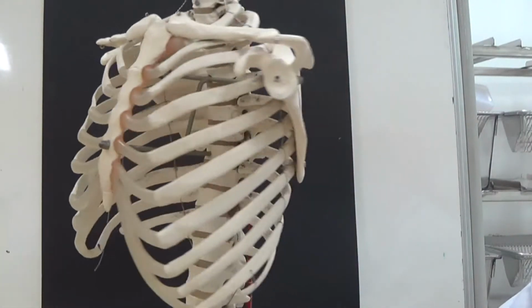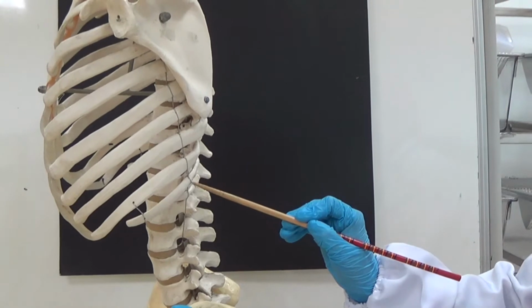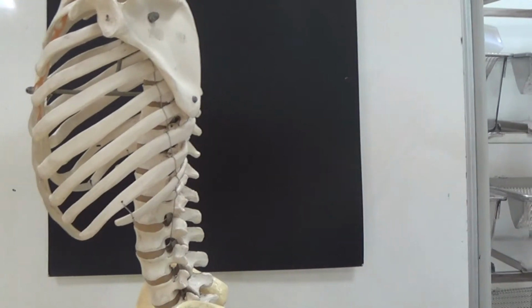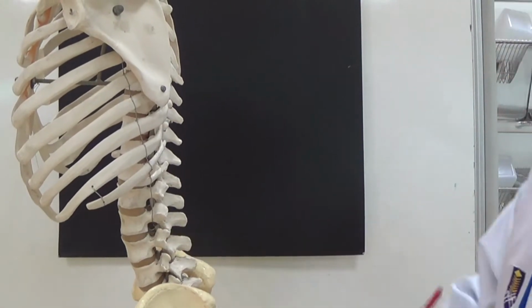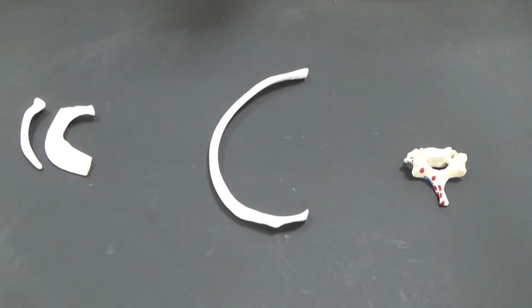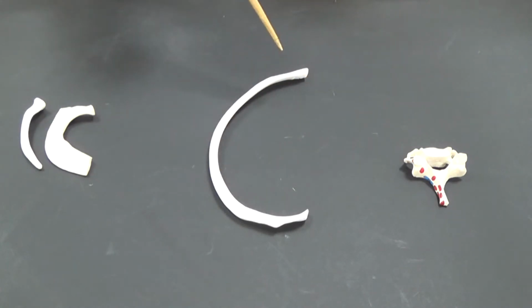I move this a bit. So these are the 11th and the 12th ribs. We call them floating ribs because basically they have no attachment anteriorly. Now the ribs also we can classify into typical and atypical ribs. This one in the center is an example of a typical rib, and these are examples of the atypical ribs.